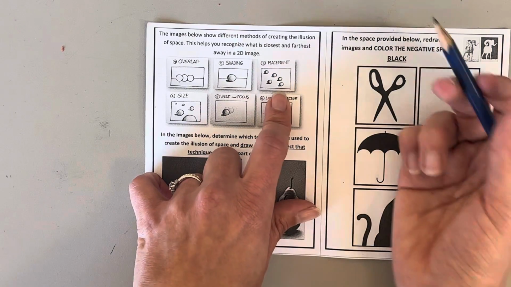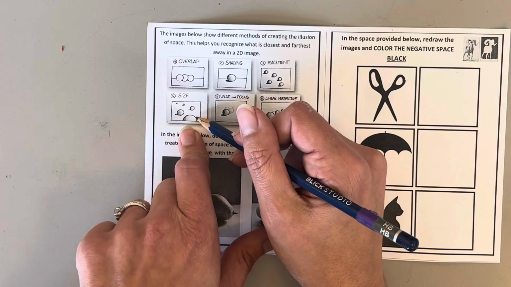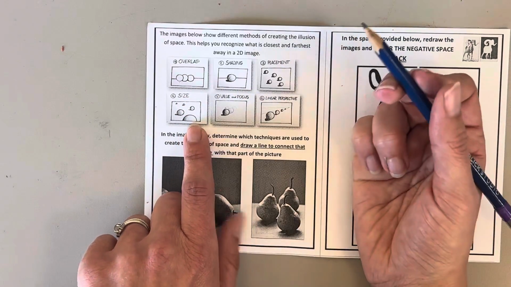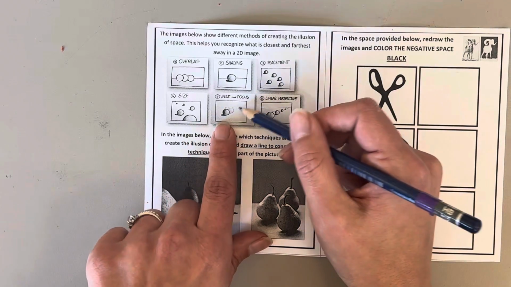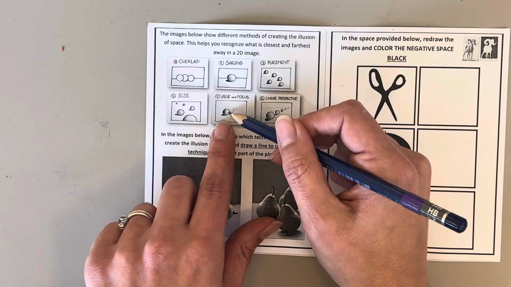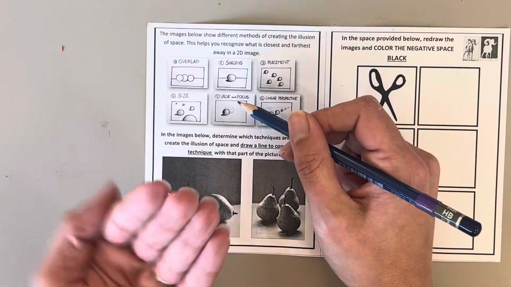Isn't that interesting? Next, we have size, and the things that are larger are closer, the things that are farther away are smaller. Next, we have value and focus. So if something is very clearly focused and has darker values, then it's closer to us.